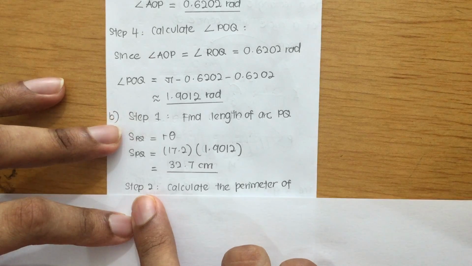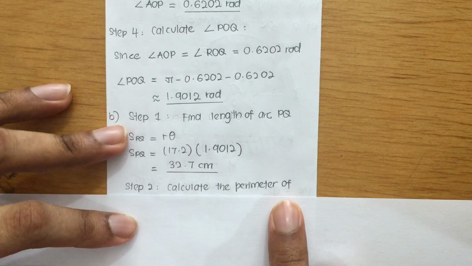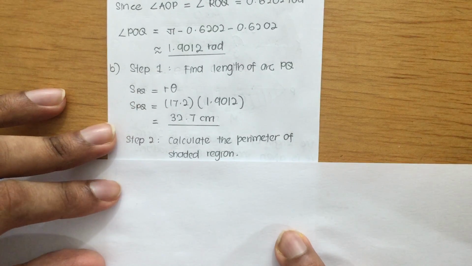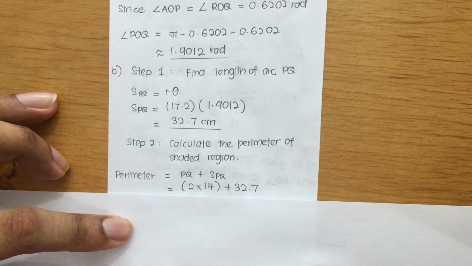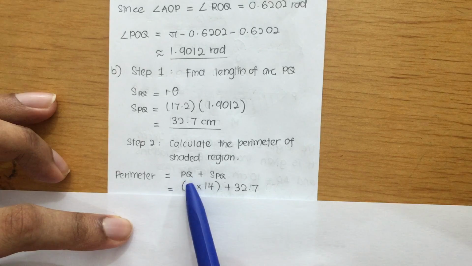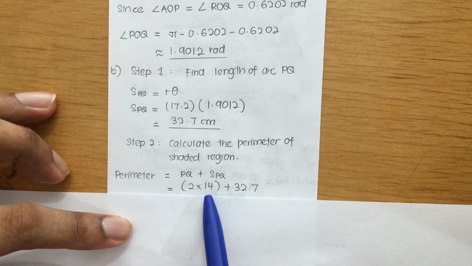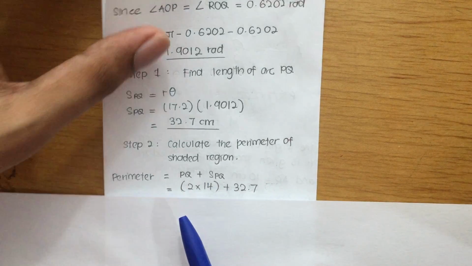Okay, so you've already got the length of the arc PQ. Then you can calculate the perimeter of the shaded region now. Okay, proceed to the next step. To calculate the perimeter is equal to PQ plus the length of the arc PQ. So equals to PQ is 2 times 14. Why 2 times 14? Okay, I'm going to show you now.